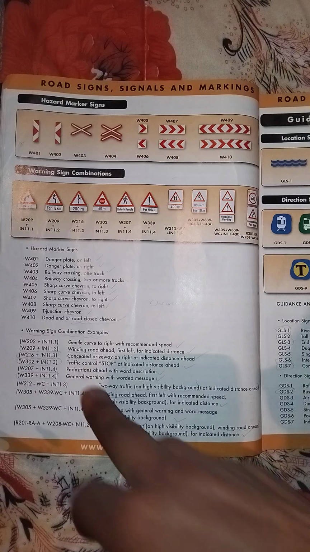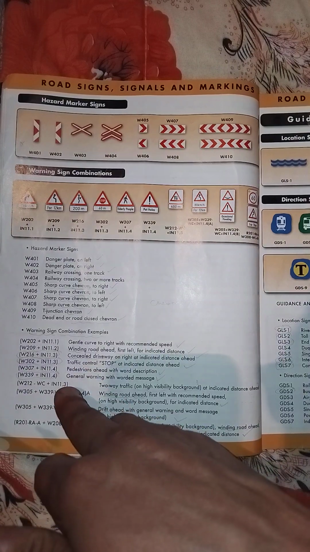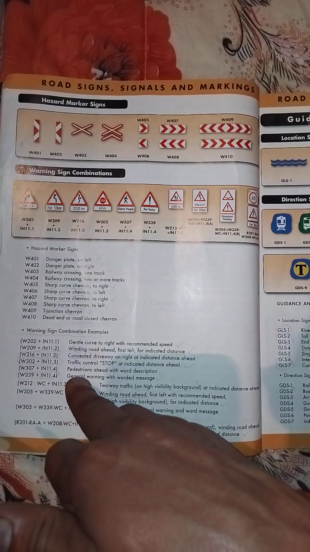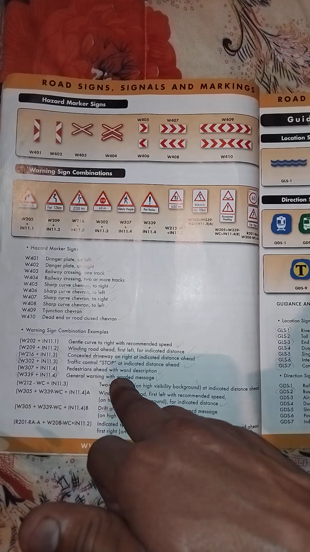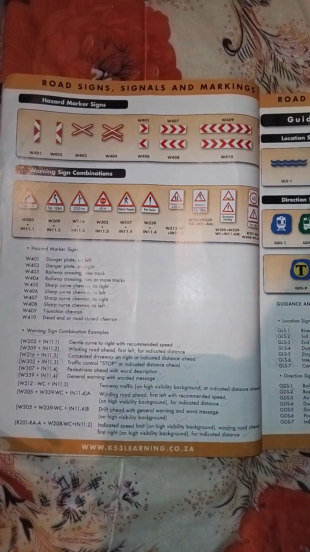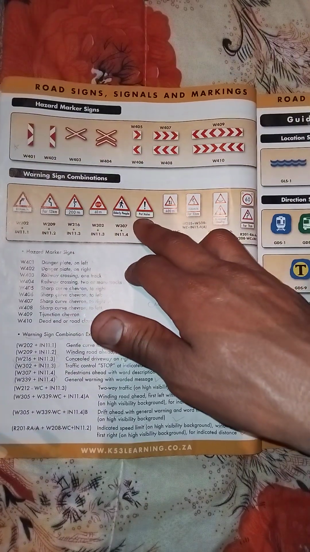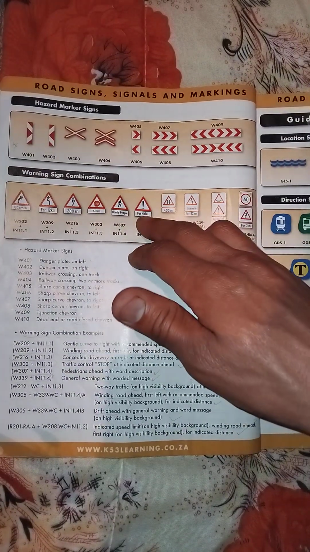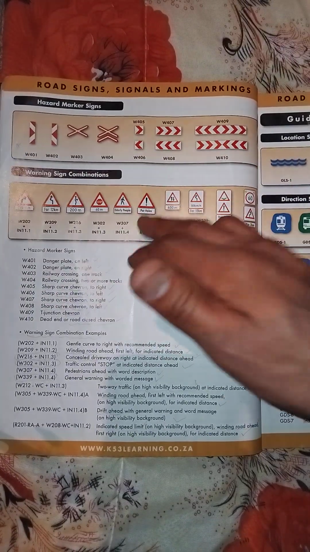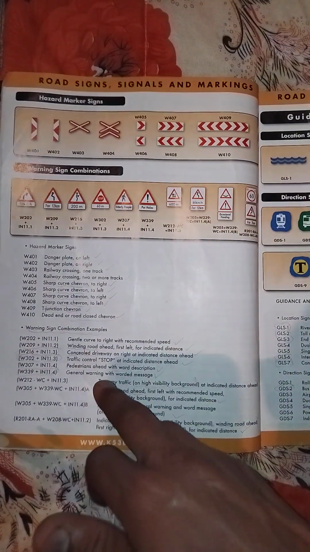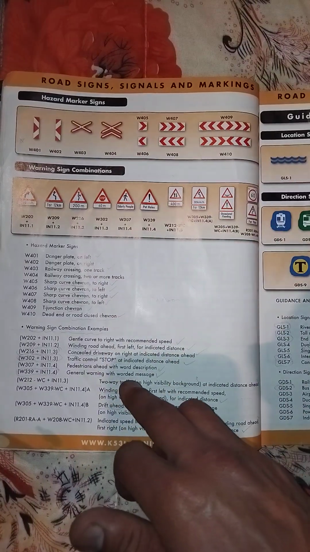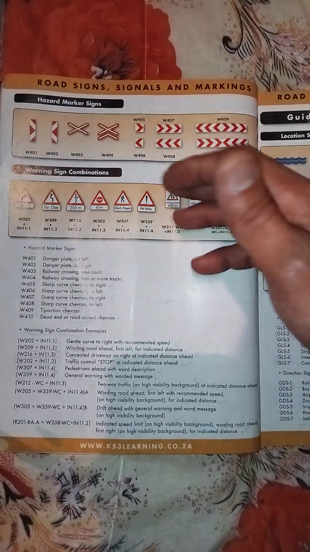Then you have general warning with worded message. It's warning you that you should be careful, because you're going to start seeing potholes in the road. General warning with worded message. The message is there are potholes, be careful.